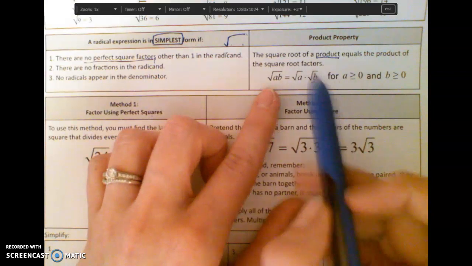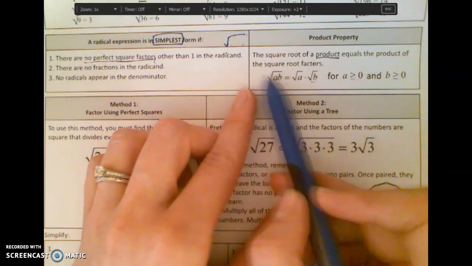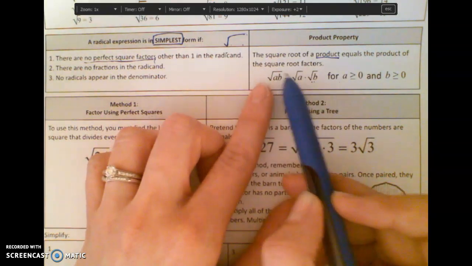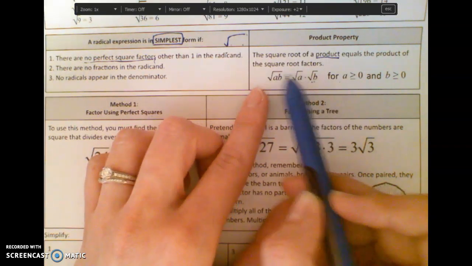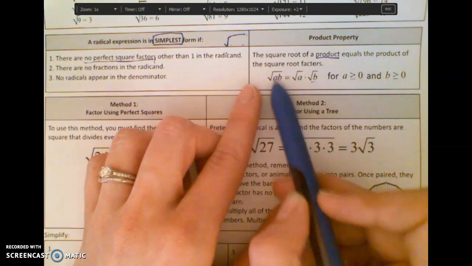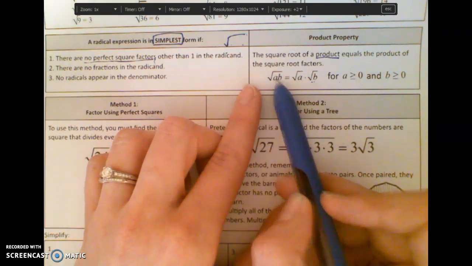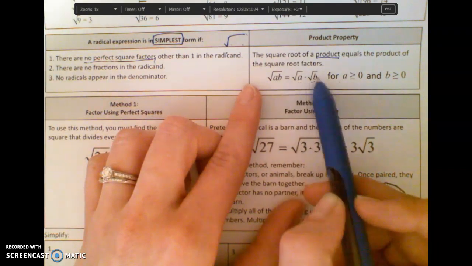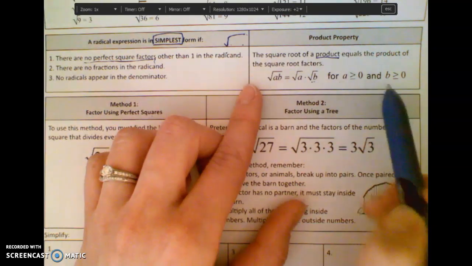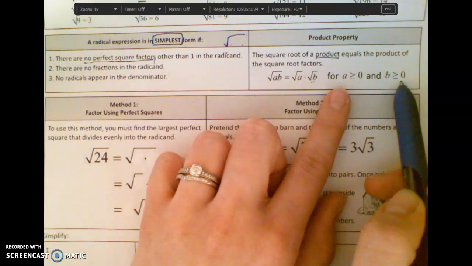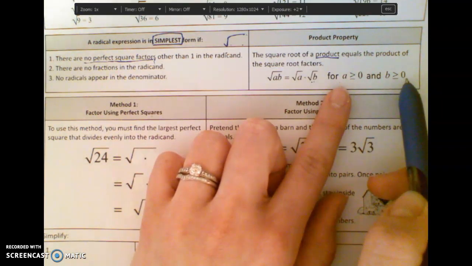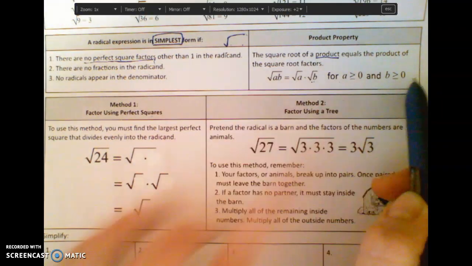All right, here's what this means. The square root of a times b equals the square root of a times the square root of b. So if I have the square root of a couple of things inside being multiplied, I can split that up and give each of them their own root. And of course, this only works when a is greater than or equal to 0 and b is greater than or equal to 0, because right now we don't know how to take the square root of a negative number.